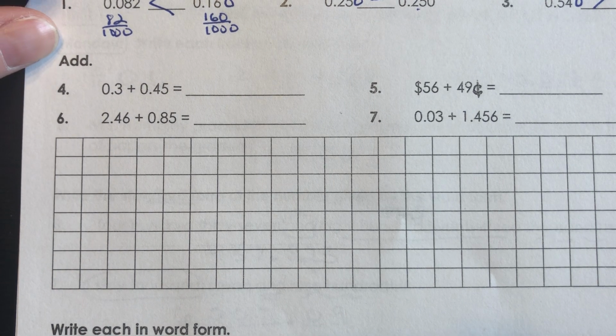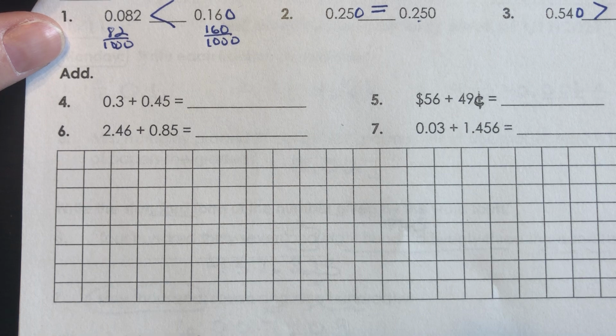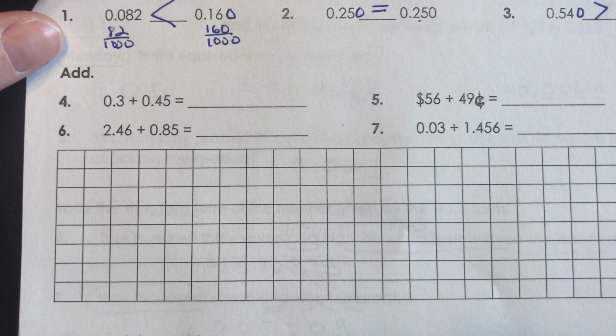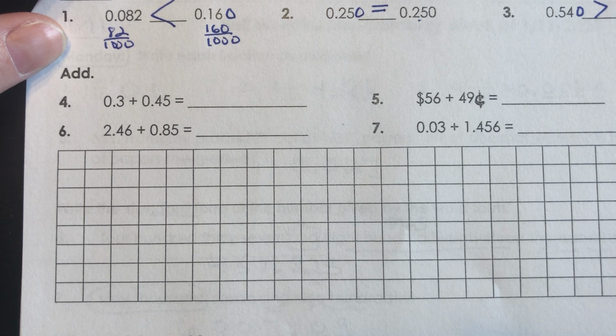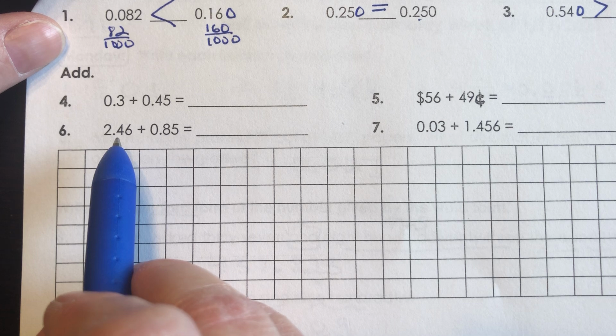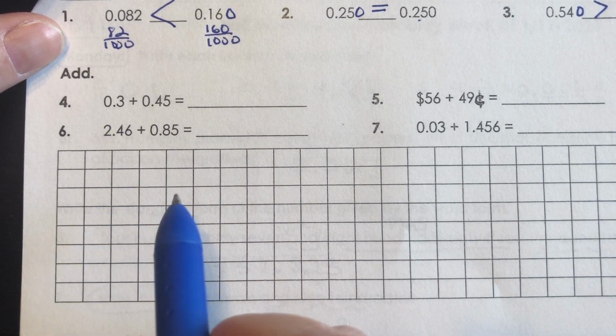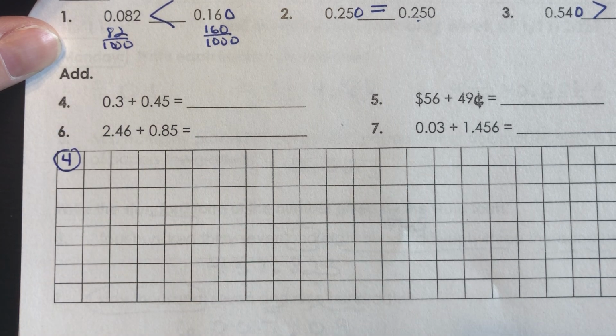For the next four, we're supposed to add, and I gave you some grid paper here so that you can do that and line them up. Remember, we're always lining up the decimals because we want to be adding those same place values together. Just like when we add whole numbers together, we add the ones together, the tens together, the hundreds, and so on. When we're adding decimals, we need to make sure that we're adding the tenths together and the hundredths together, and so on.